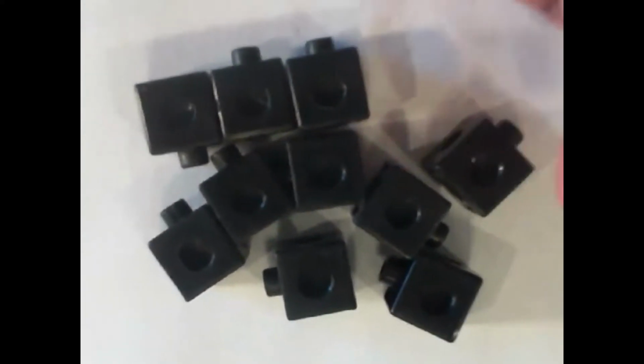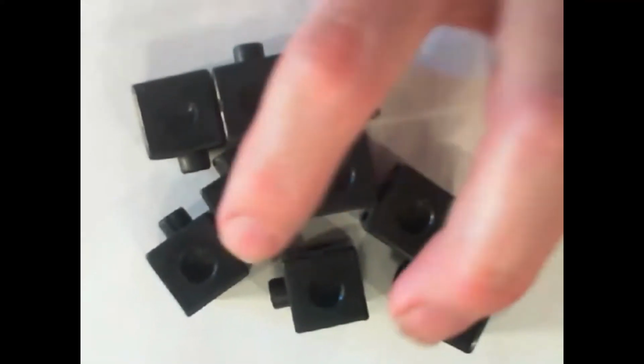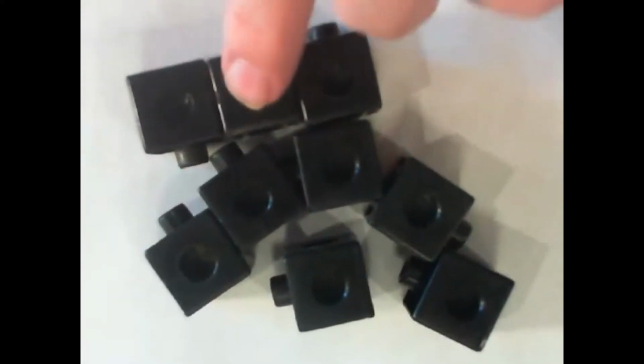Now this is 10. All right, I'm trying to keep my camera still. I'm sorry. All right, so that's 10. There's 10 counters right here. Now if I said 10 minus 1, that means take away 1. How many would there be left? Can you count them? 1, 2, 3, 4, 5, 6, 7, 8, 9.